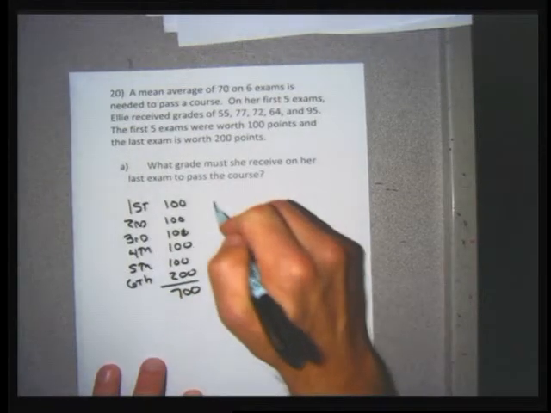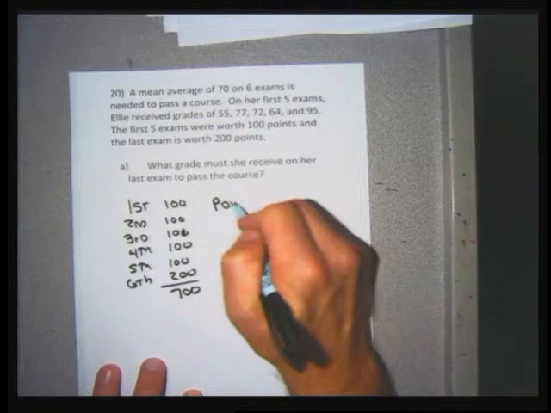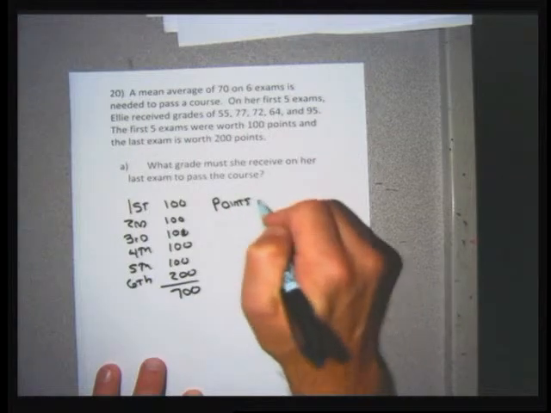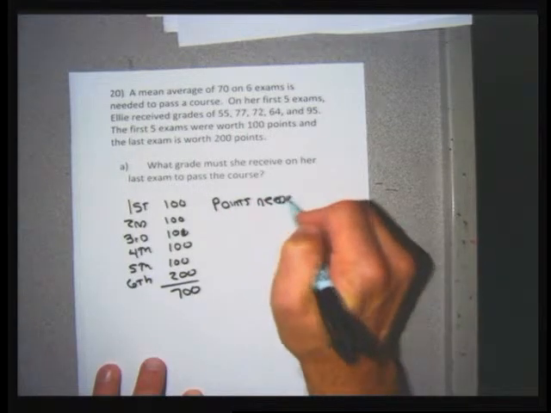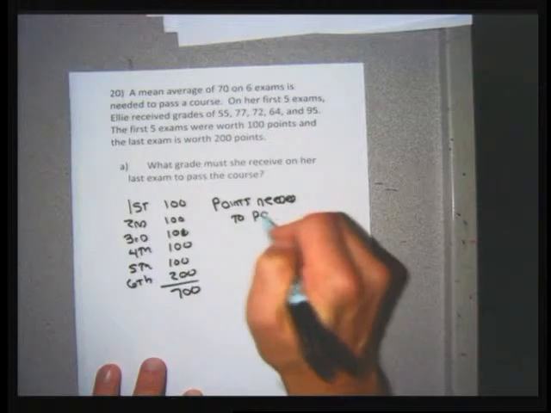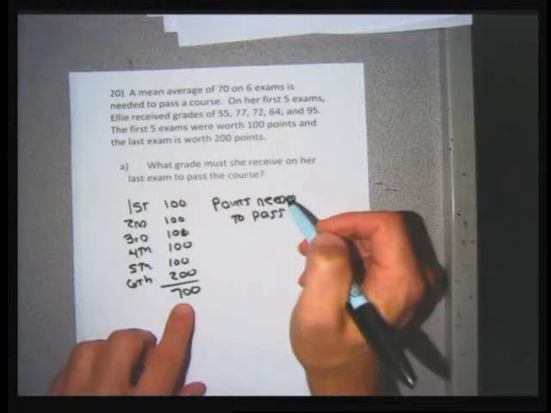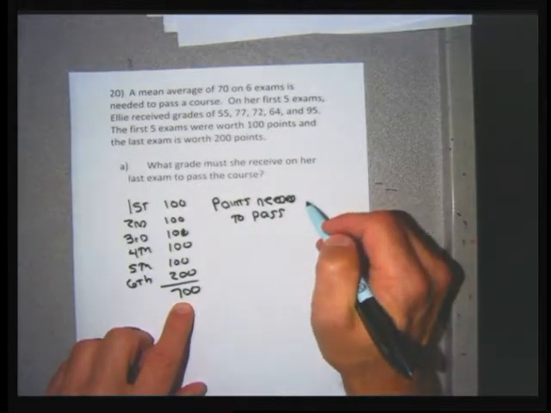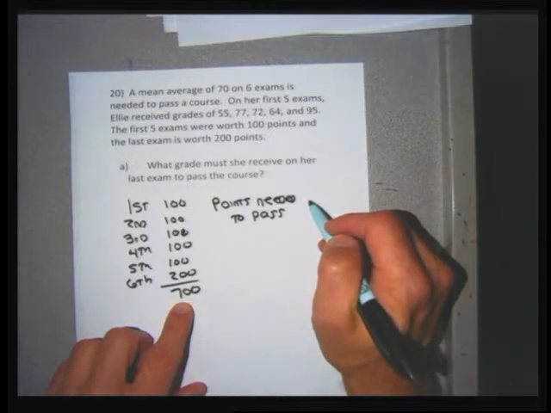So if I want to find out the points needed to pass, well, I need to average 70 out of 700 points.